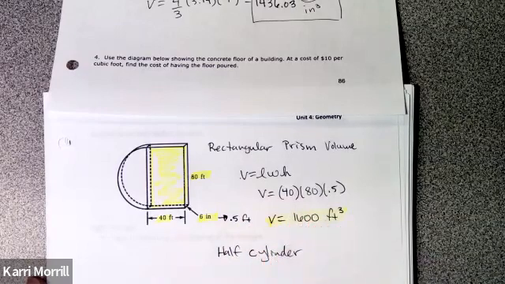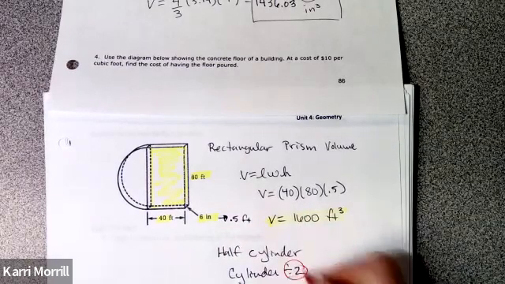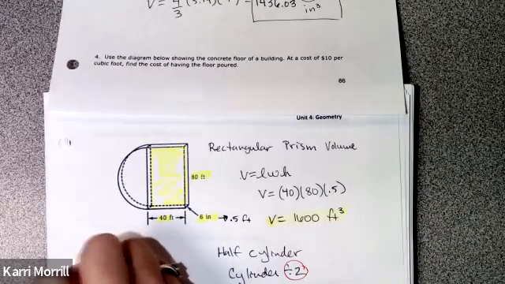So basically you're going to take your cylinder formula and then just divide it by 2. So your cylinder formula is V equals pi times radius squared times height. And then because it's half, we're going to divide that by 2. So we need to think though, what would the diameter be of the cylinder?